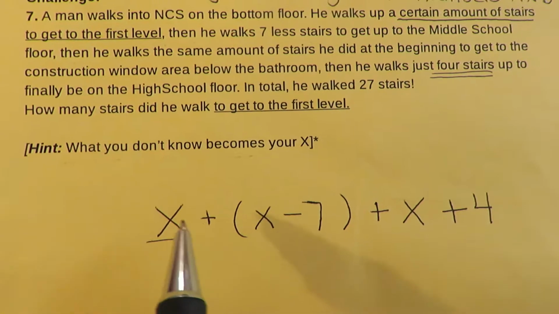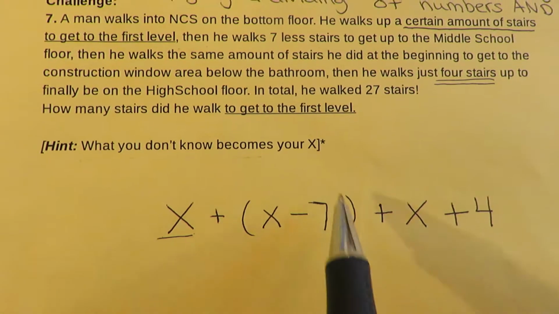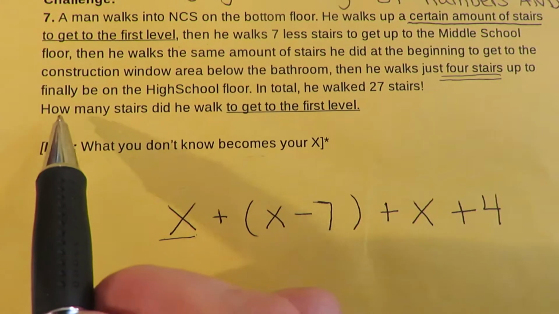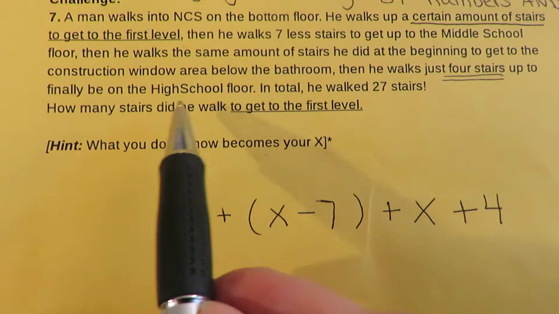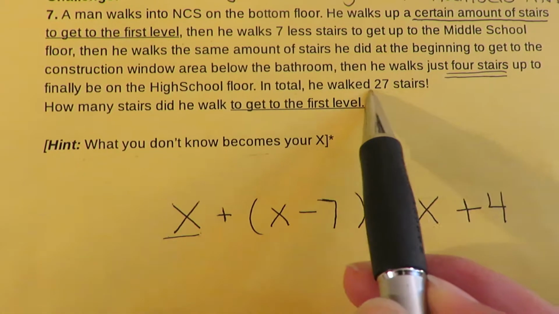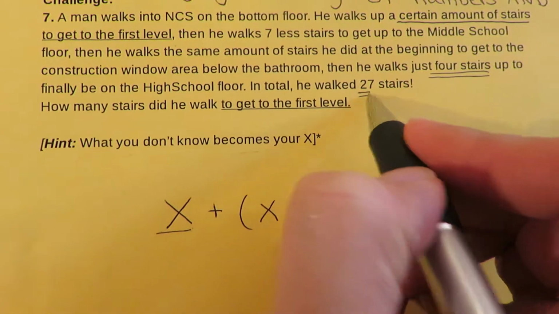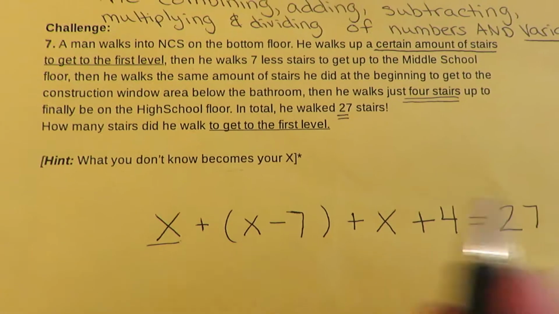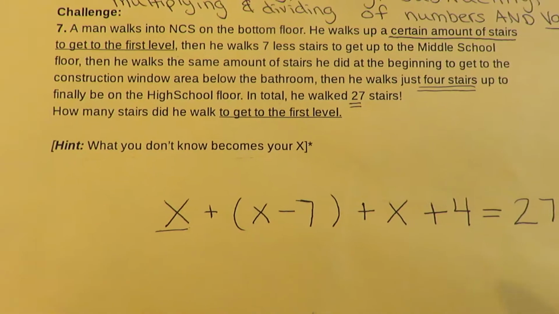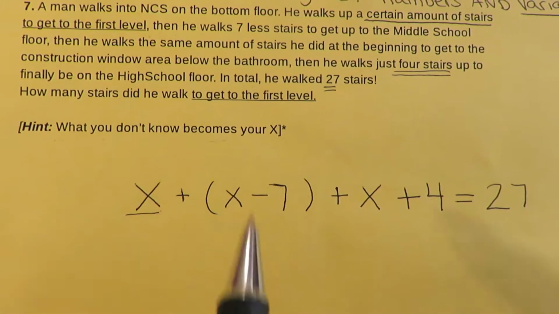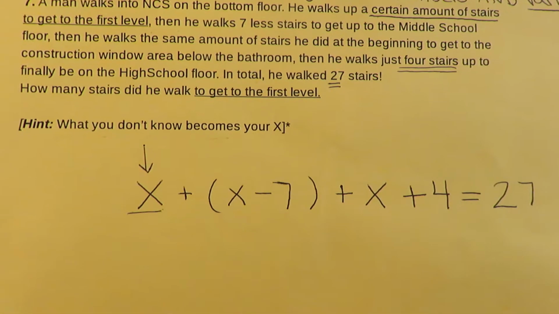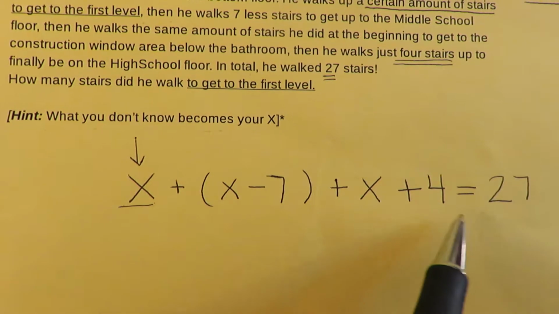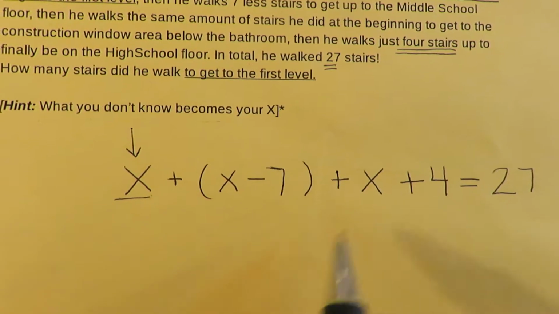So what do all these total? We've got the first flight, the second flight, the third flight, and the fourth flight. More to the question is that in total, he walked 27 stairs. So when we add up all these flights, they should equal 27. The question is, how many stairs did he walk to get to the first level? That was this x. So we need to figure out what x equals. We actually have all the tools we need to combine and figure out what x is.